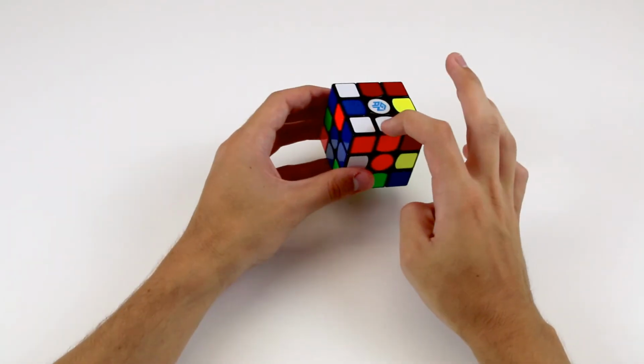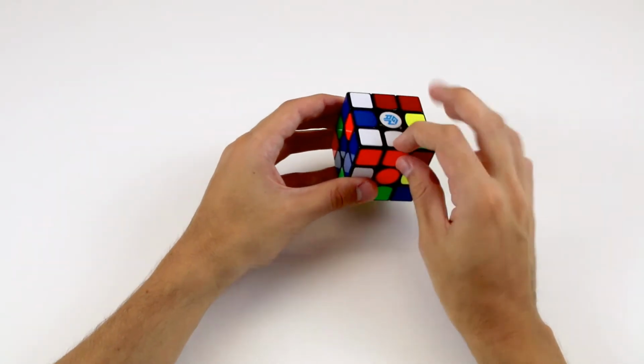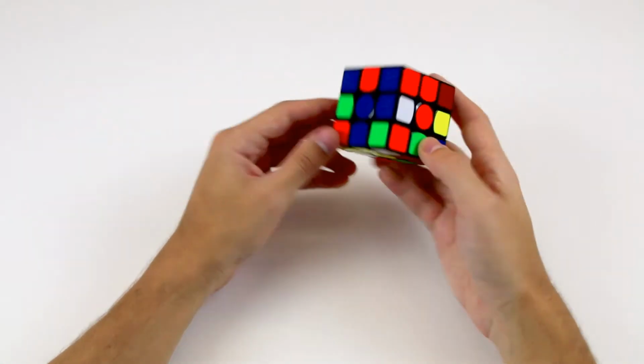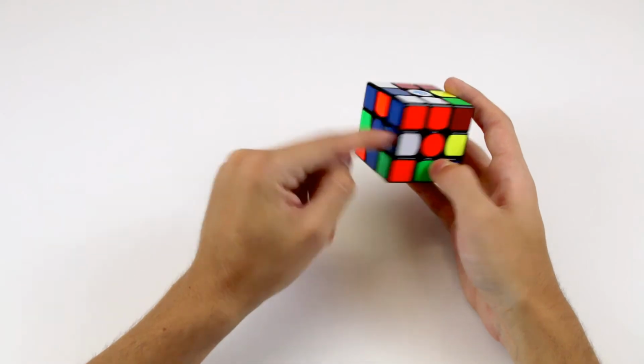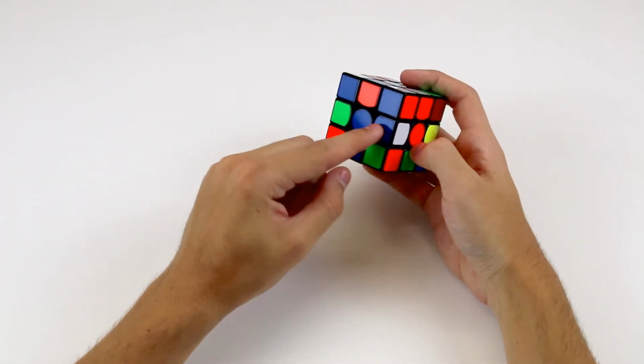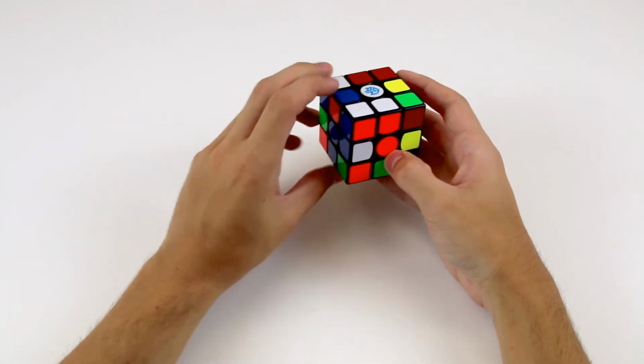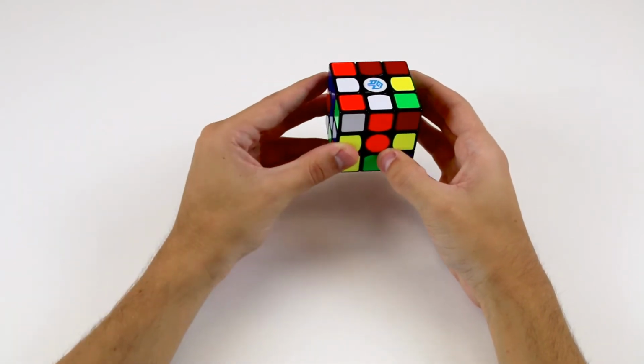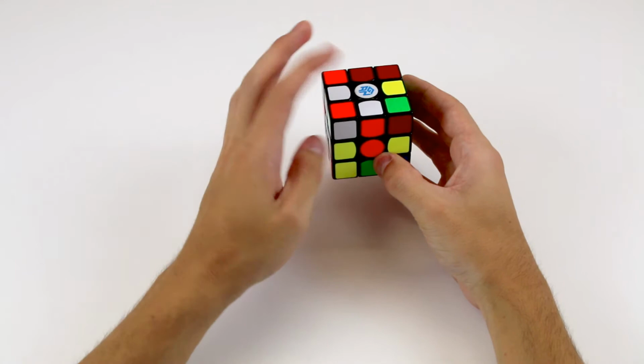So to do the cross, we already have one cross piece in its correct position and matching up with the center. We already see that we have this blue and white cross piece as well, which is simply just one move away, the blue center and the blue edge sticker already matching up. So we just need to do L prime to move it into the top layer, and now we have those two.